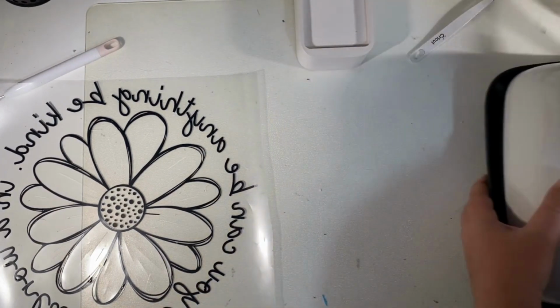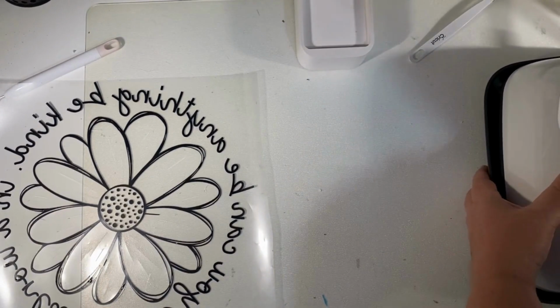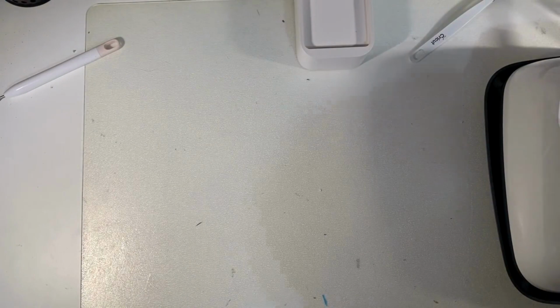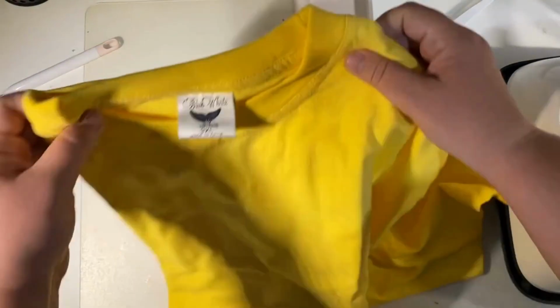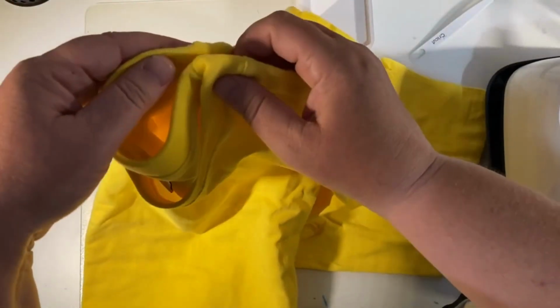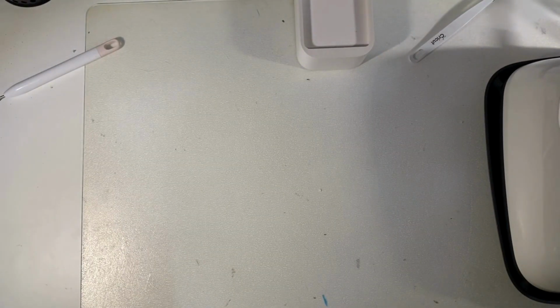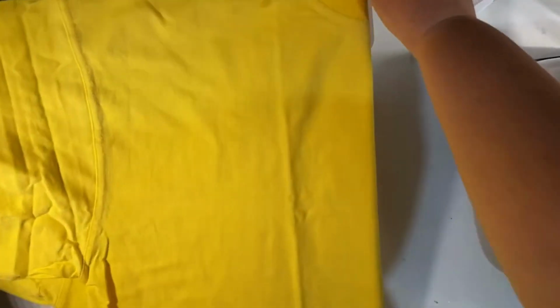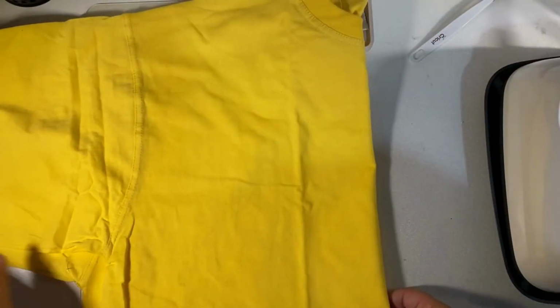I'll just move the press off to the side. I've got my design here. I've got my t-shirt here. So what we're going to do is find the middle of the shirt first. So basically we're going to fold it in half, lining up the sleeves and the collar. We're going to find the middle of the t-shirt, which is here.